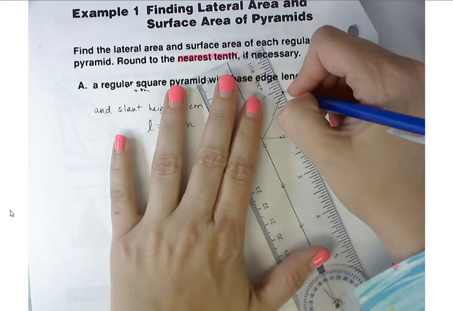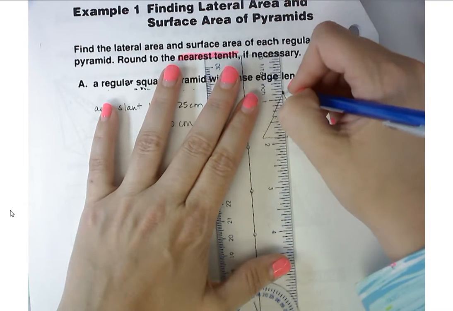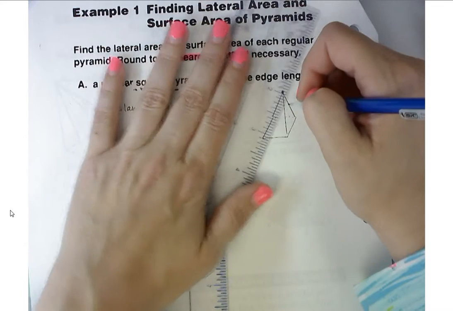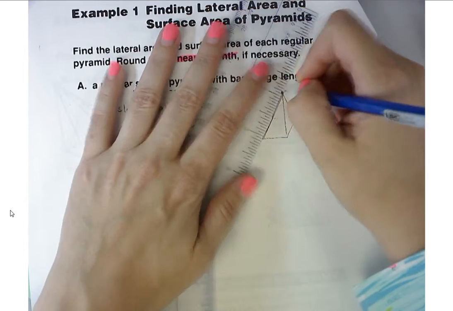Did you guys ever draw 3D shapes in art, or any of you in art this year? Or you guys do more fun things than that and draw 3D shapes?